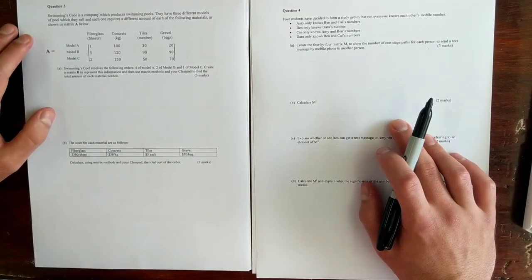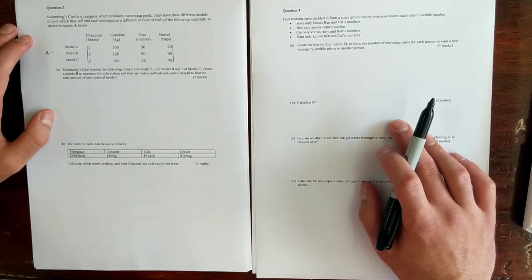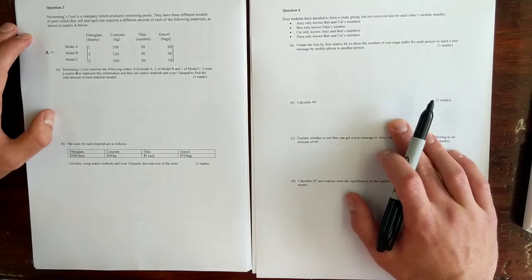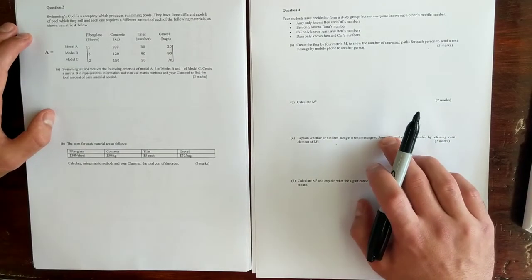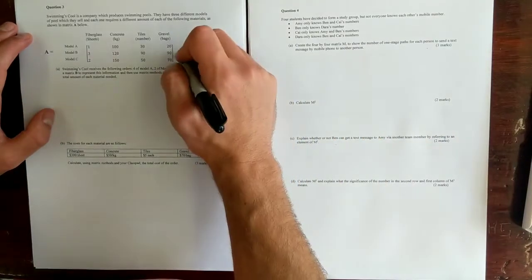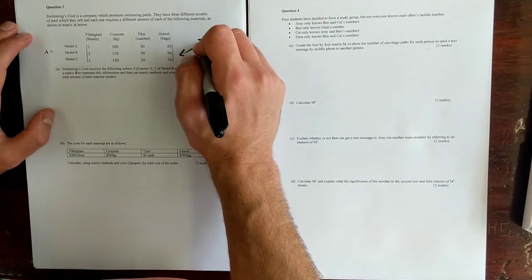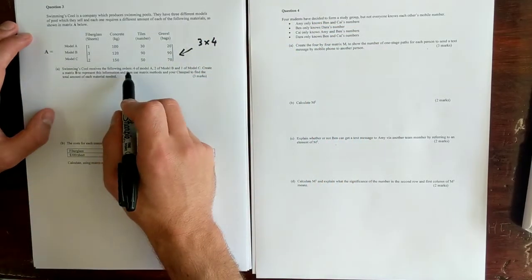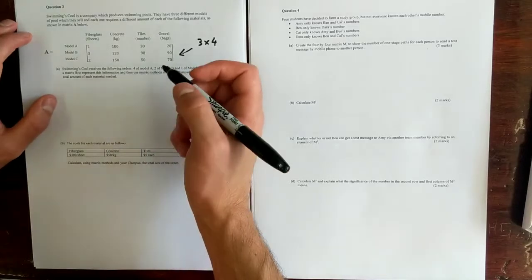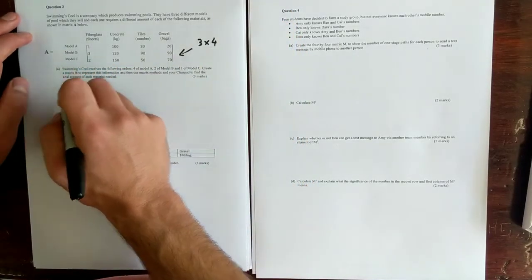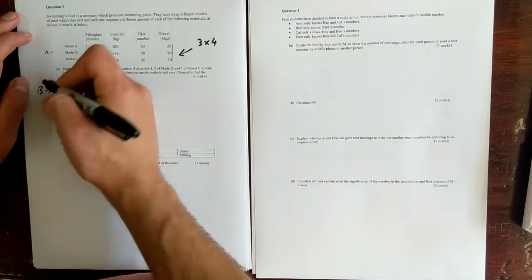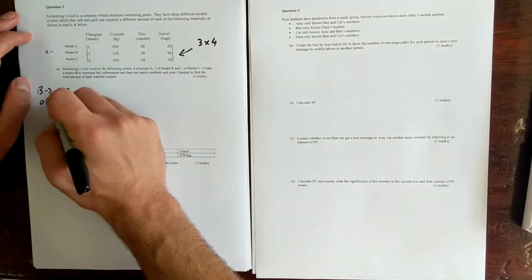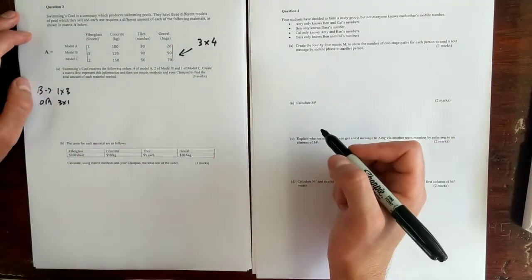The question is, is this going to be a row matrix or a column matrix? And to answer that question, we need to work out which one of those can we multiply by matrix A. So this matrix A here is a 3 by 4 matrix. So this matrix B will be, if it's a row matrix, a 1 by 3, or if it's a column matrix, a 3 by 1.